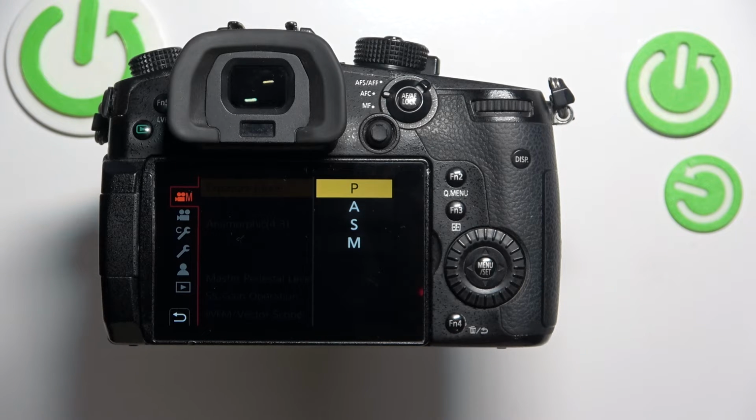P is program mode, so the camera automatically sets the aperture and shutter speed for you. A is aperture priority mode. It's allowing you to set the aperture while the camera adjusts the shutter speed. S is shutter priority mode, letting you set the shutter speed while the camera adjusts the aperture.